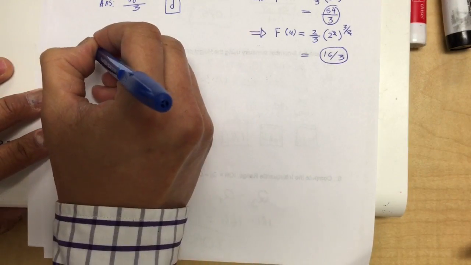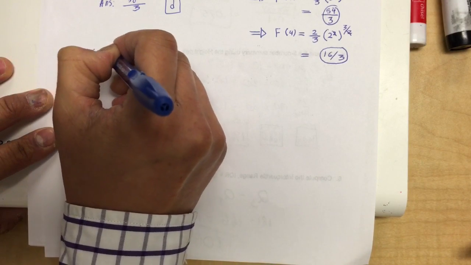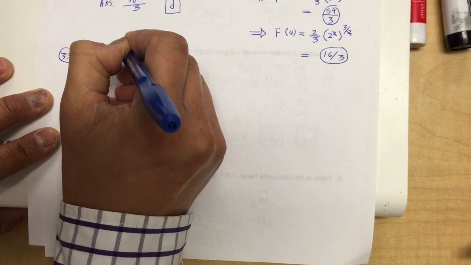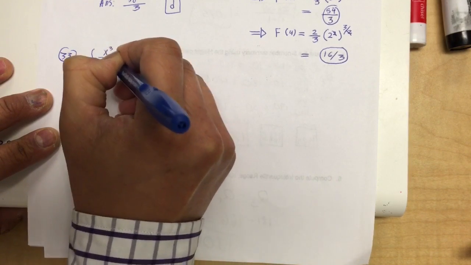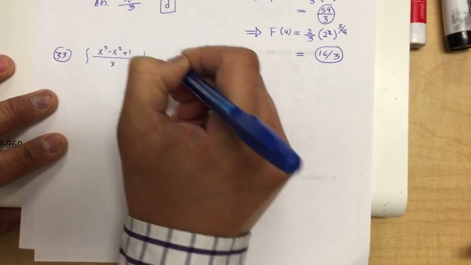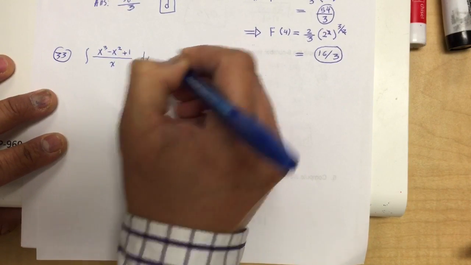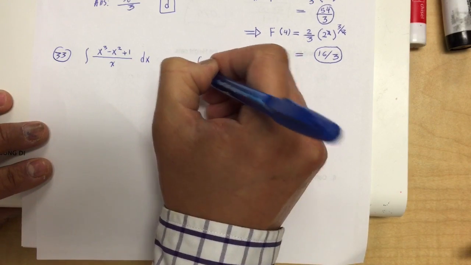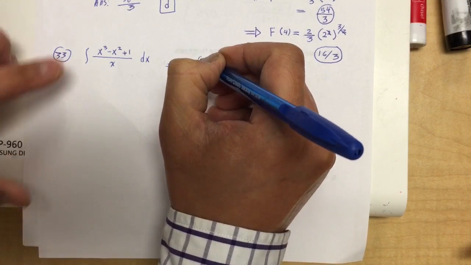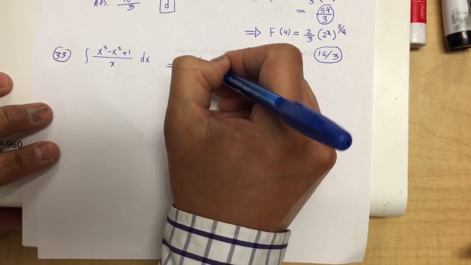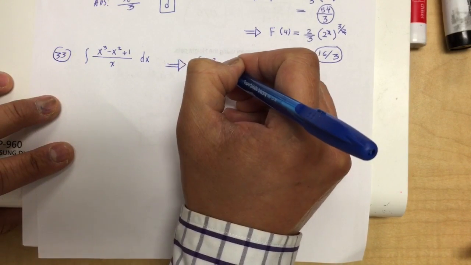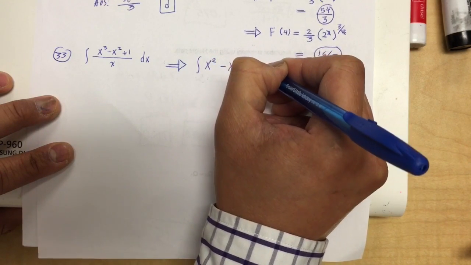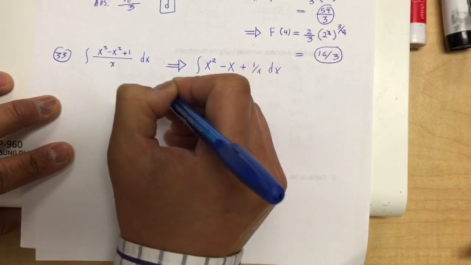Find the antiderivative of x to the third minus x squared plus 1 over x dx. The first thing we do is, if there is a fraction and there's just a single term in the denominator, you can reduce that fraction by taking the top and dividing it by the bottom. For each one, that gives us an x squared, an x, and the last one gives us 1 over x dx.